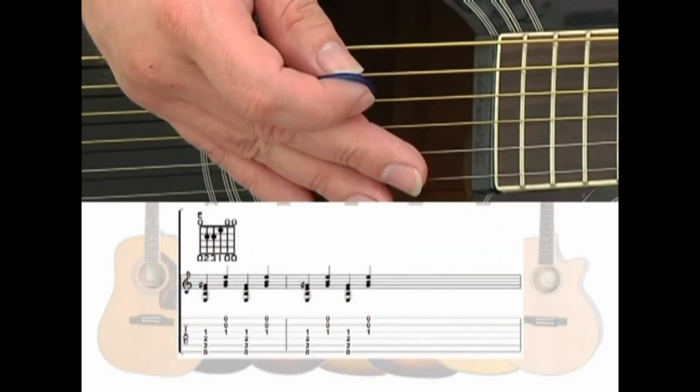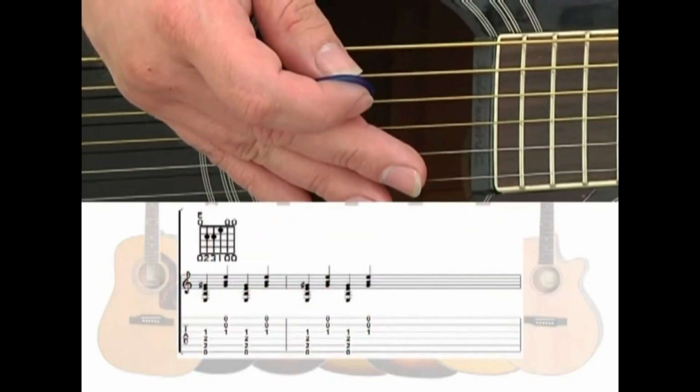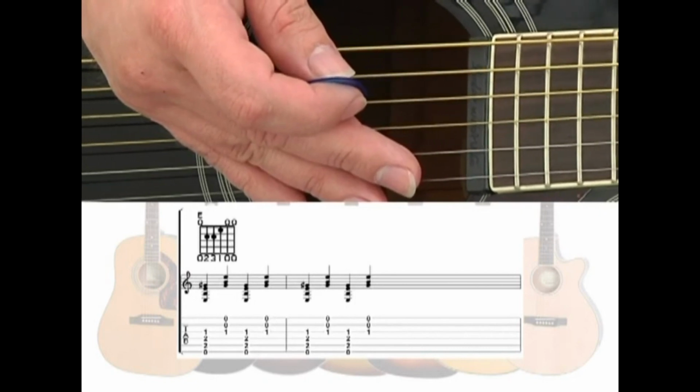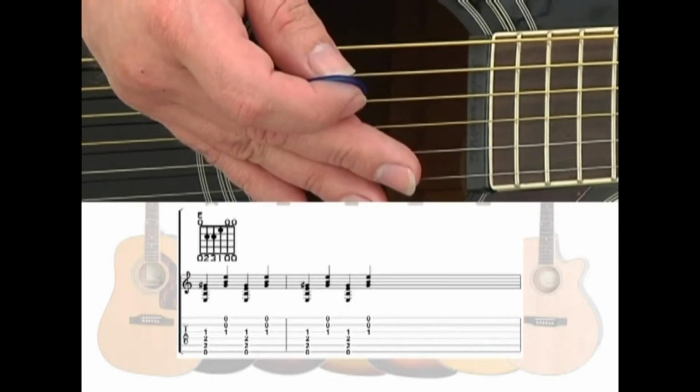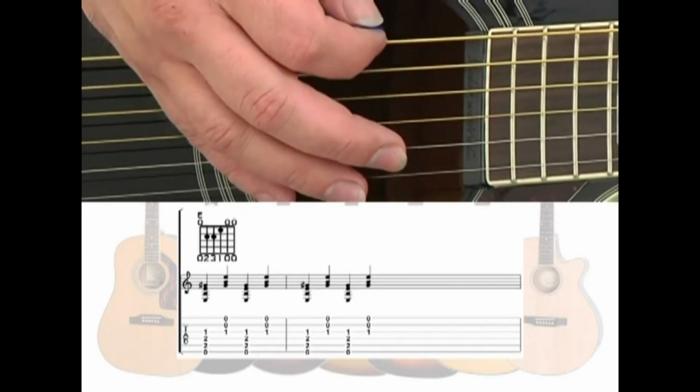The last two exercises use partial chords. The exercise below is yet another of the many partial chord strumming patterns you'll find in popular music.